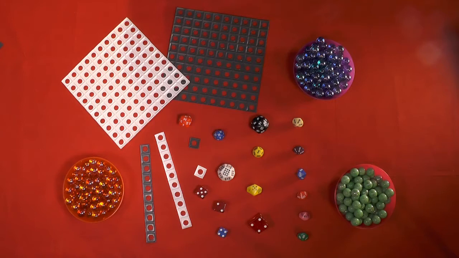For quantity, counting and arithmetic, I present all my impulse activities using Mathemats, glass marbles and often dice. Please see my separate video on resources.